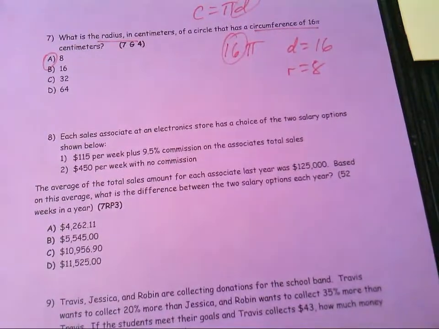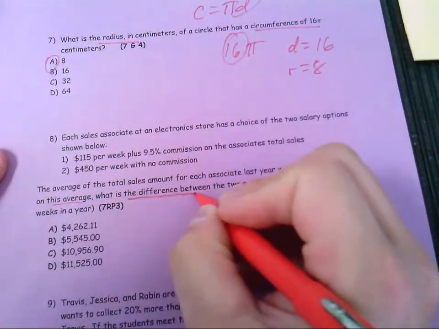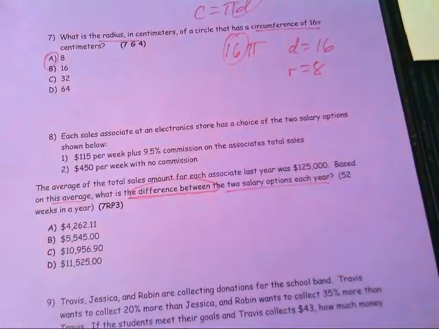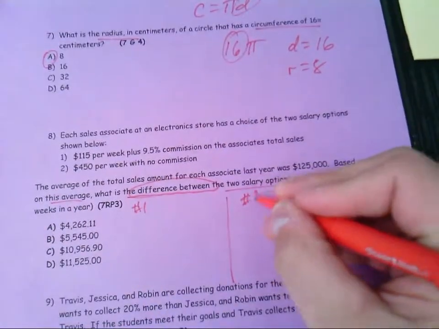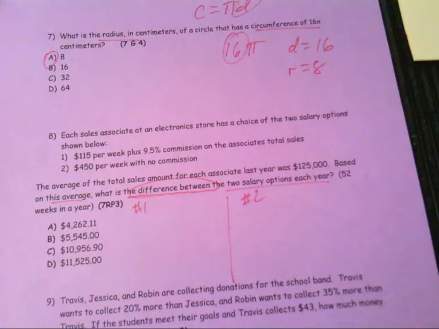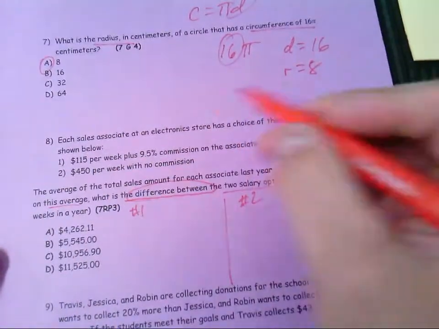All right, number 8. Based on this average, what is the difference between the two salary options? Anytime they're asking you to find the difference, that means there's two parts to the problem. So I'm going to separate this into two. And this is a tough problem, and I know you've done it before. Well, most of you have done it before. So there's two options. So let's look at option number 1.